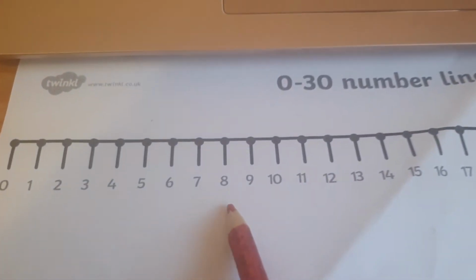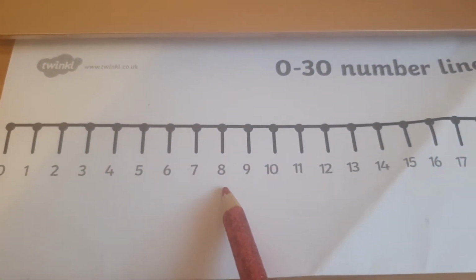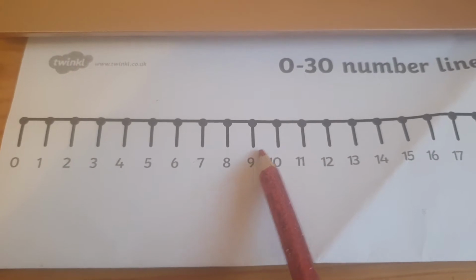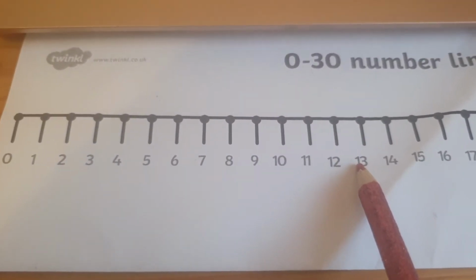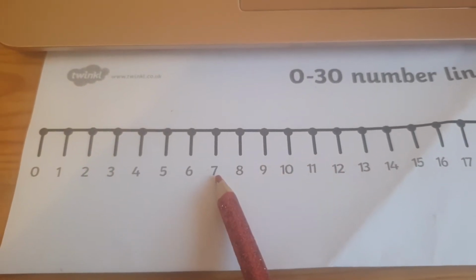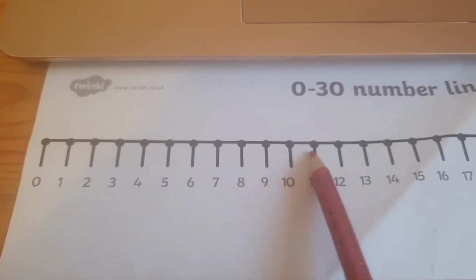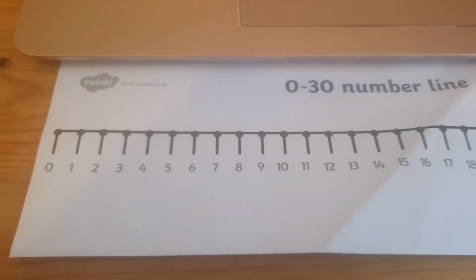And then if I was to check that using my inverse of addition, 1, 2, 3, 4, 5. So you can see I've just checked that. 13 take away 5 is 8. And 8 add 5 is 13.